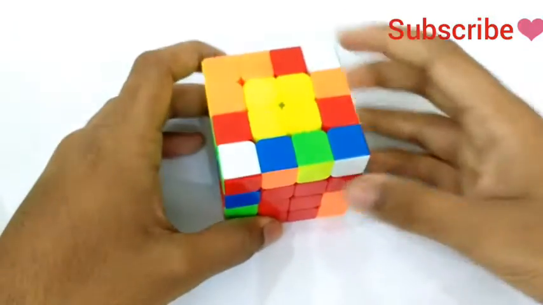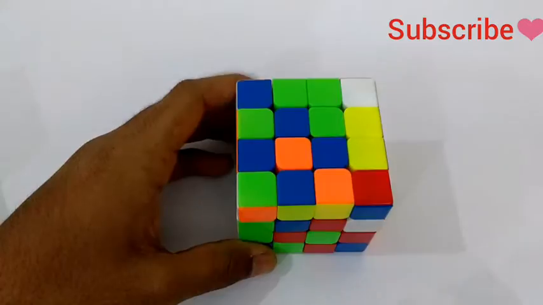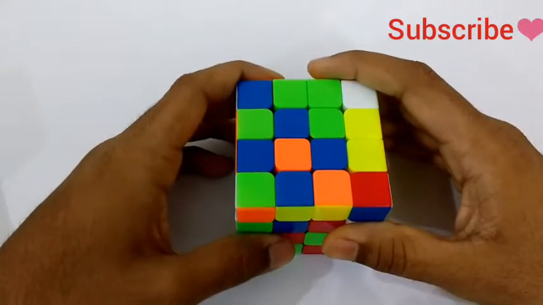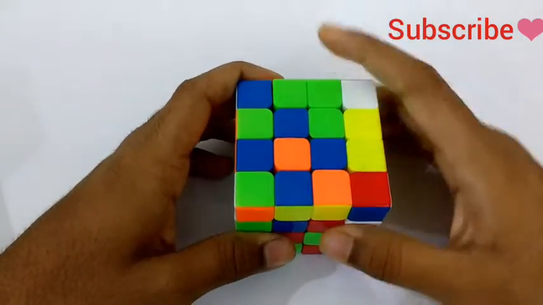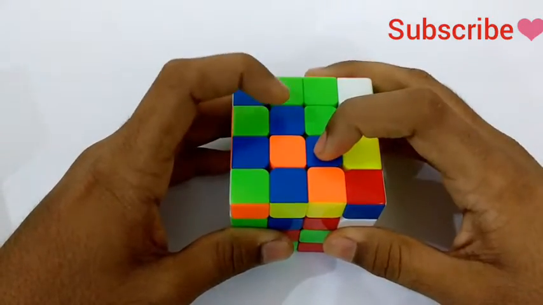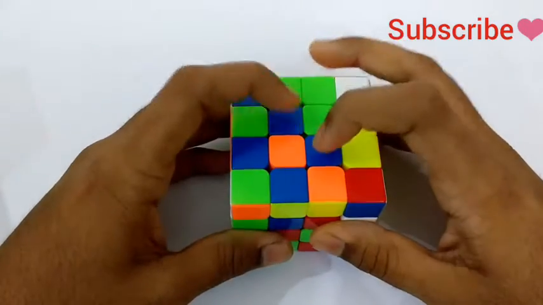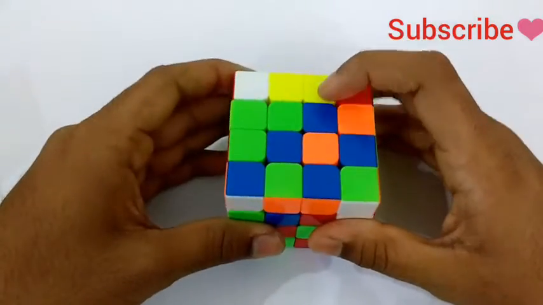So I'll show you once again how it is done for the last 4 centers and the last cross piece. So what you do is you find 2 pairs to form half center. So here I can see these 2 blue pieces and these 2 red pieces. So I'll first do these 2 blue pieces.